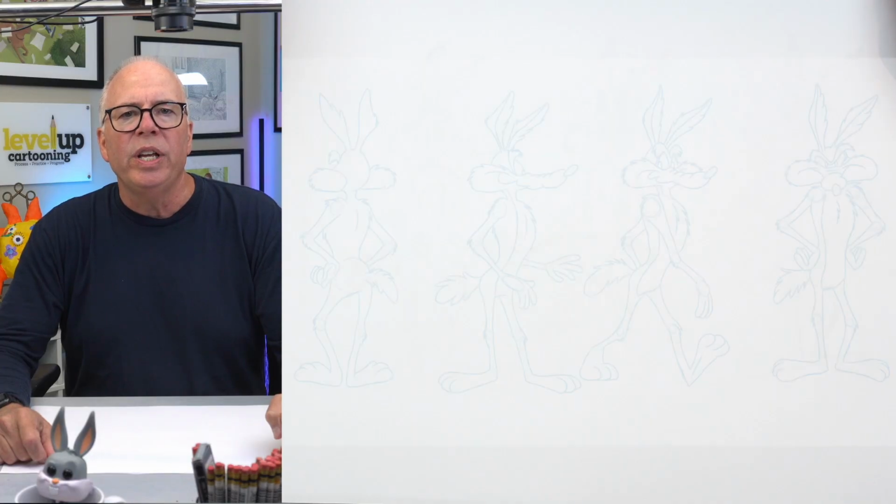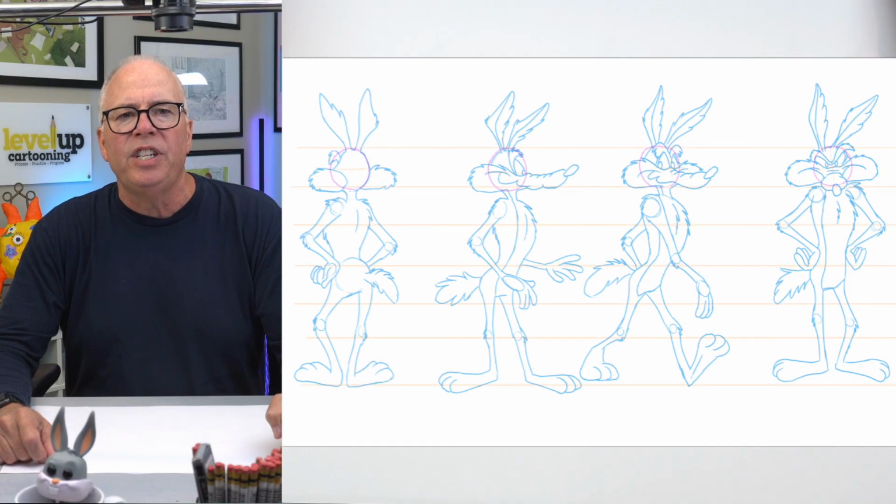We're going to draw our turnaround of Wile E. Coyote, step by step, giving you the secret formula to be able to draw him again and again. If you've watched any of my other videos, you know I normally use the character's head to figure out how big the entire character is. Wile E. Coyote, in all four angles, is roughly 6 heads tall.